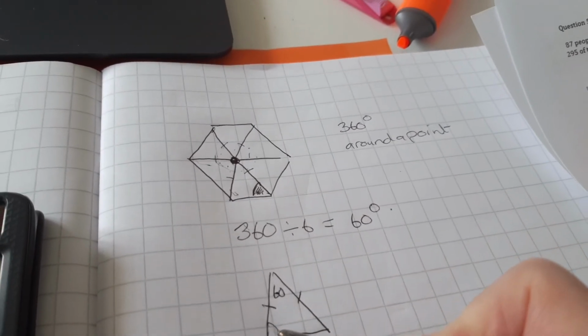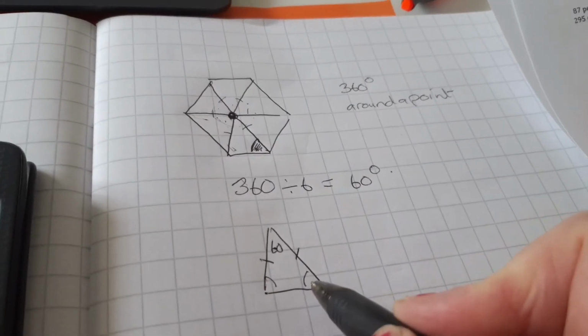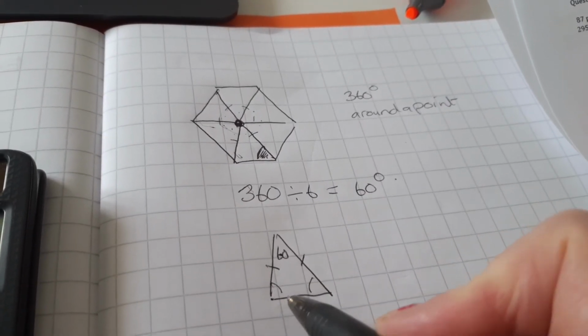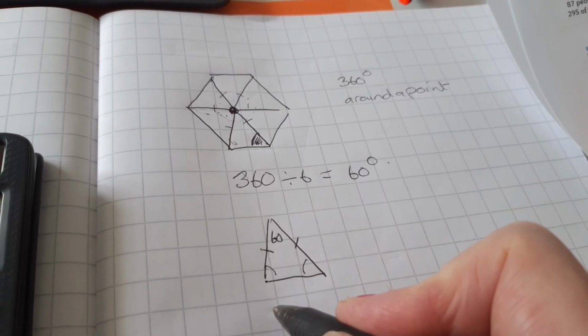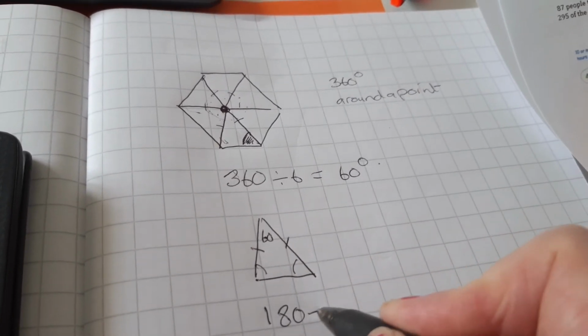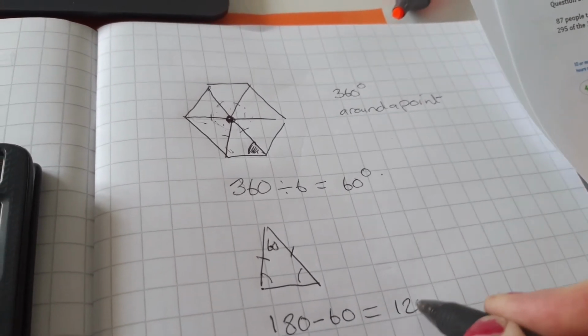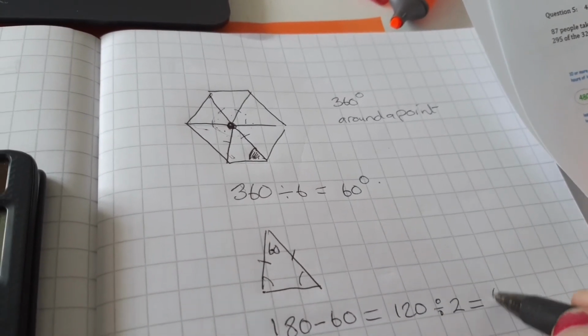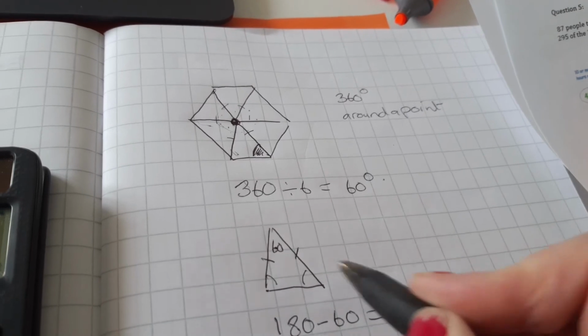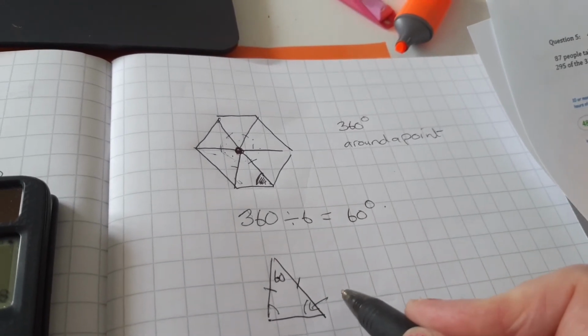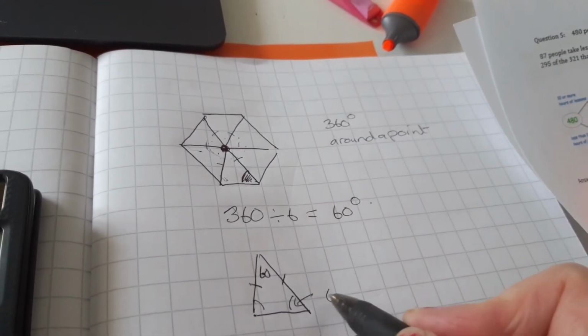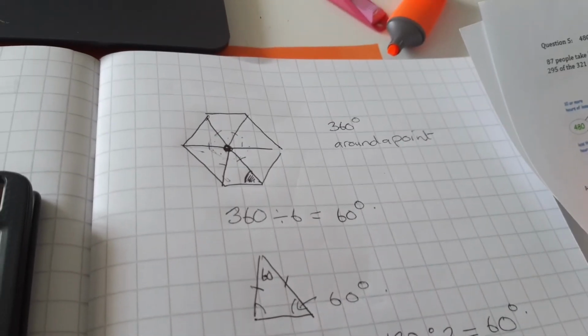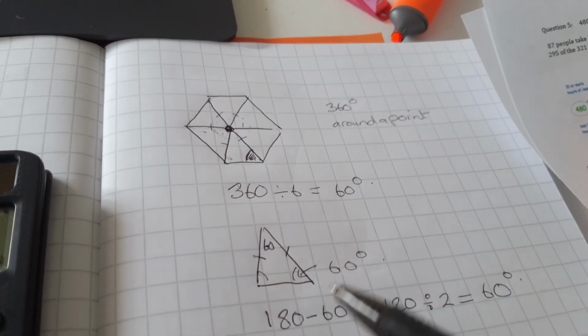And we know these two angles at the bottom are the same because this is isosceles. So what does a triangle add up to? 180. Take away the 60, leaves 120. Divide it in 2 because you've got two angles. And it turns out for a hexagon, these are also 60. Now that is a special case. I probably shouldn't have done a hexagon. But anyway, that is how you do those type of questions.